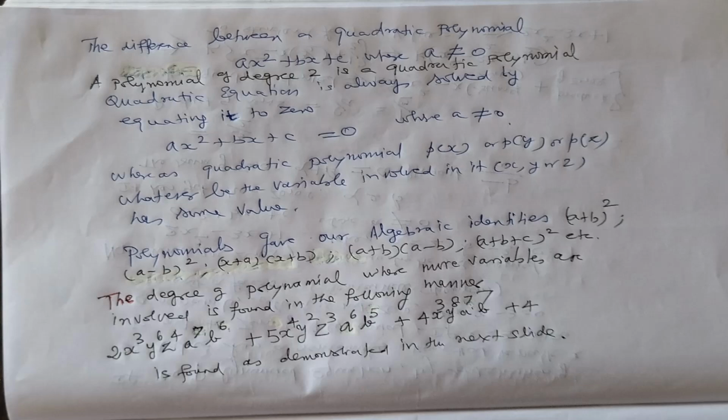Now you have to know the difference between a quadratic polynomial and a quadratic equation. A quadratic polynomial is a degree 2 expression, and a quadratic equation is also degree 2, but the quadratic equation is always equated to 0 to solve the problem.